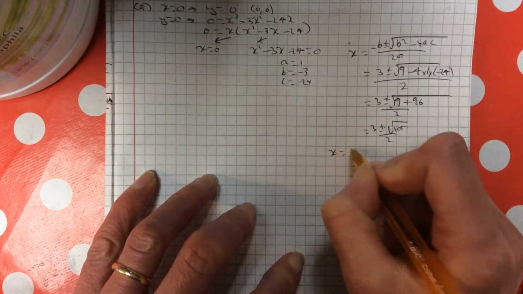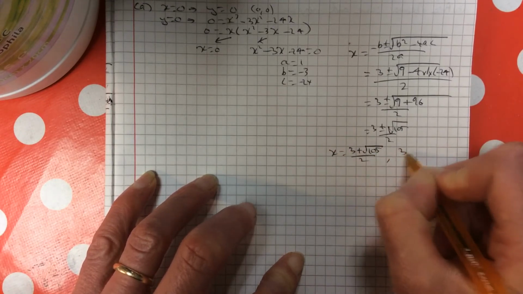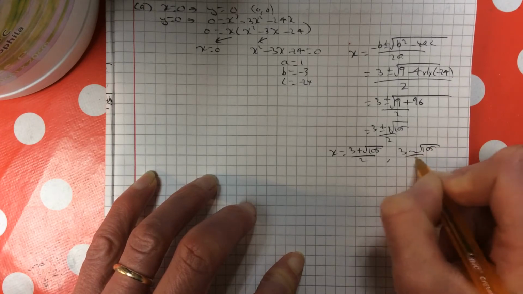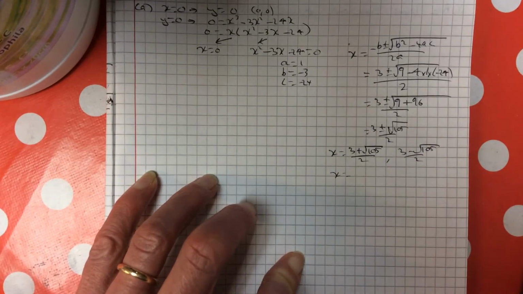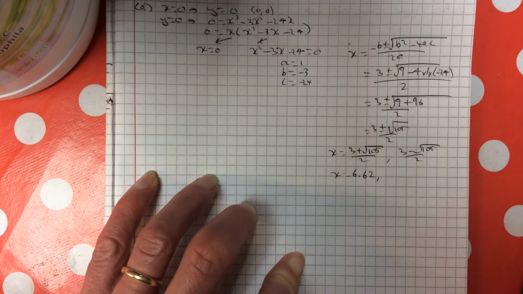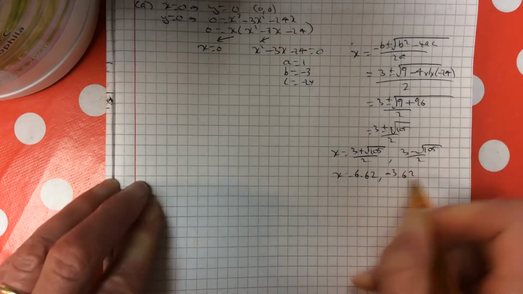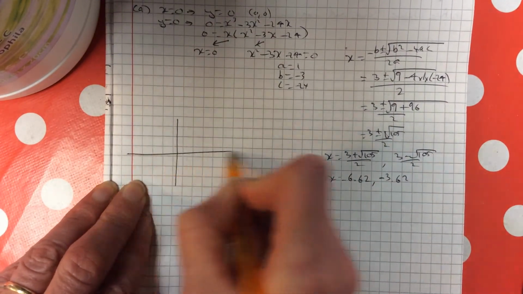Split that up into your two answers. 3 plus the square root of 105 over 2 and 3 minus the square root of 105 over 2. So it's 3 plus the square root of 105, press the equals, divided by 2, gives you 6.62, and 3 minus the square root of 105 divided by 2 gives you minus 3.62.